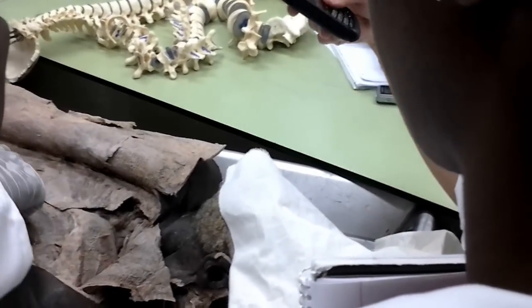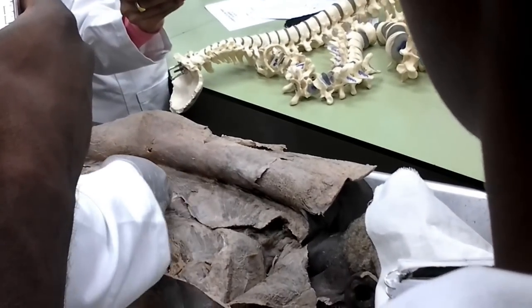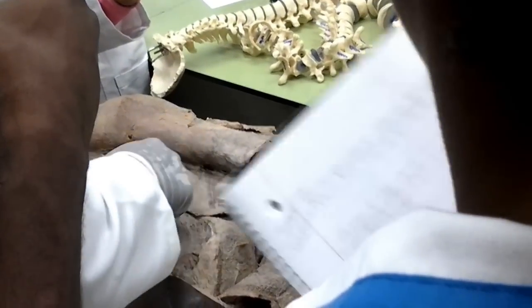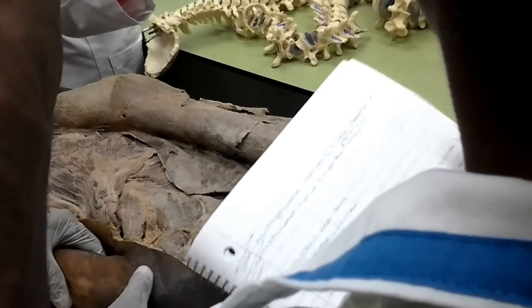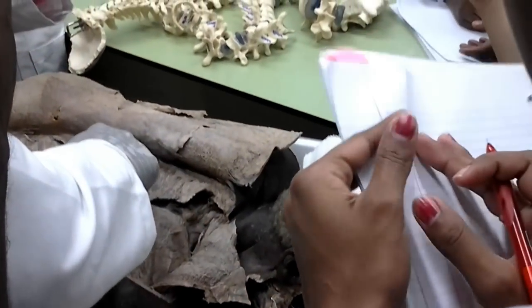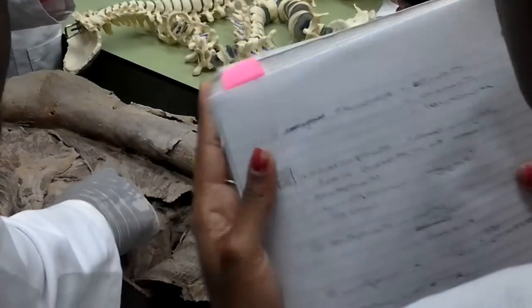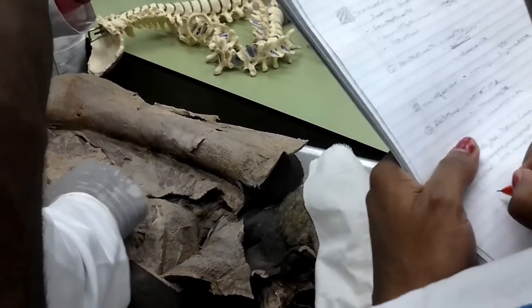You can see one small triangle there. This is the upper border of the latissimus dorsi muscle. This is the lower border of the trapezius. Then the medial border of the scapula, the scapula bone here. They all form a triangle.